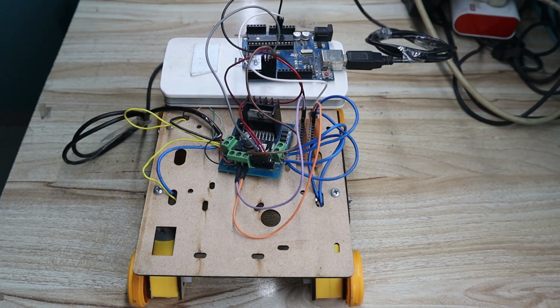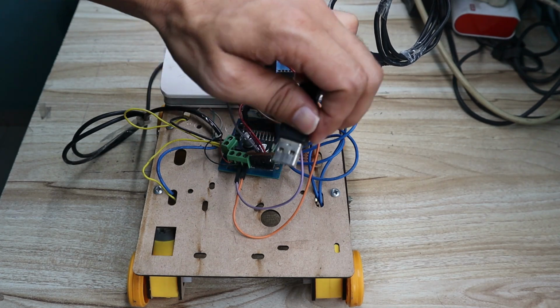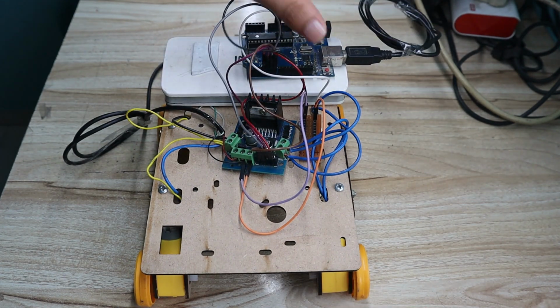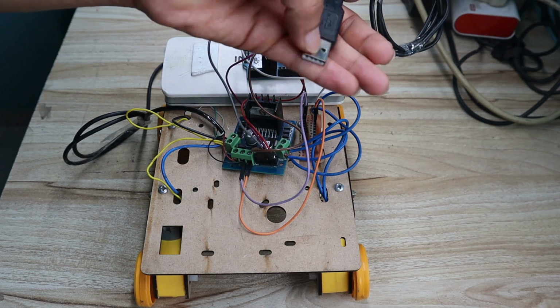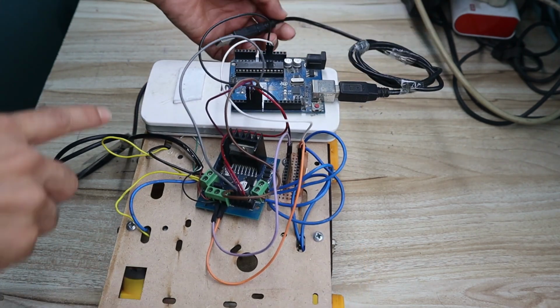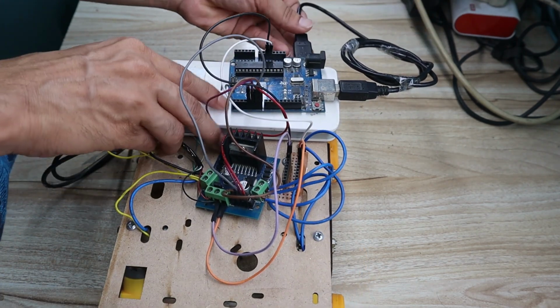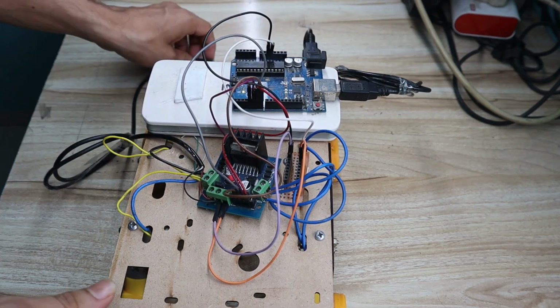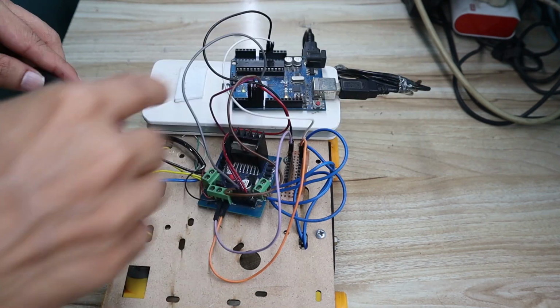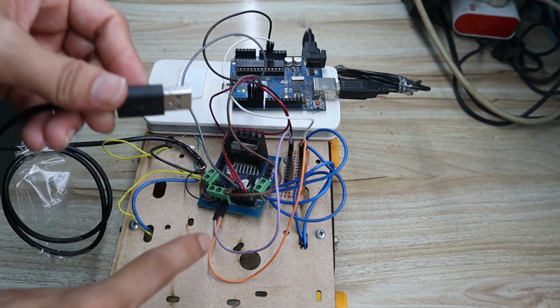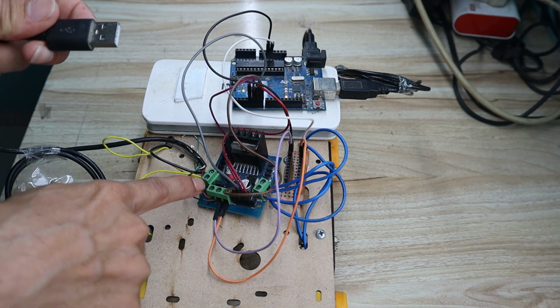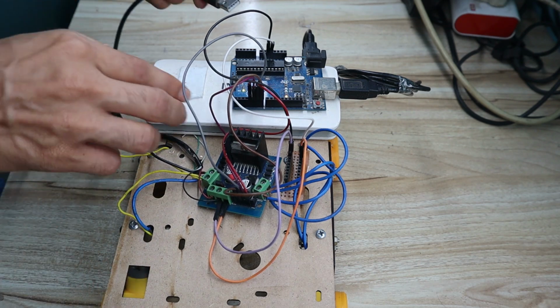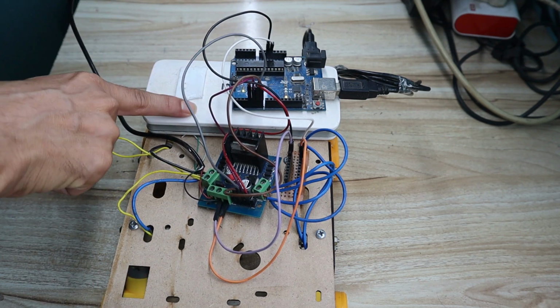How to upload? Just plug this pin to your laptop and click on the upload button. It will upload the program. Then after that you have to plug this pin of the Arduino to your power supply. Once you upload the program, connect this to the power supply. This will give the power to the Arduino. Next power supply is this pin, which is coming from our L293D 12 volt supply. This pin also you can connect to our power supply.